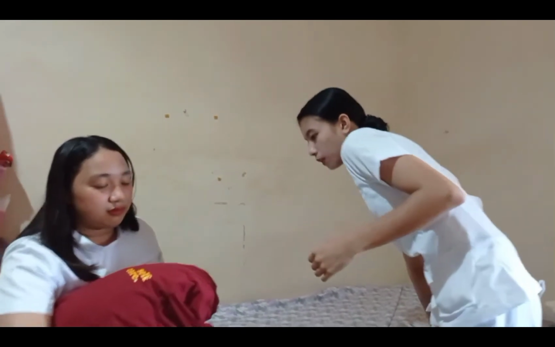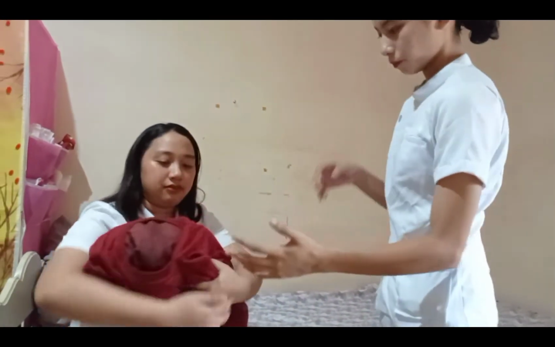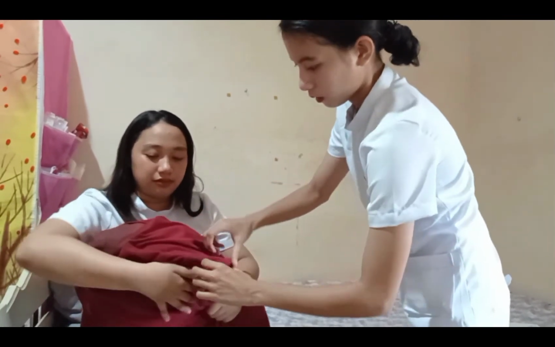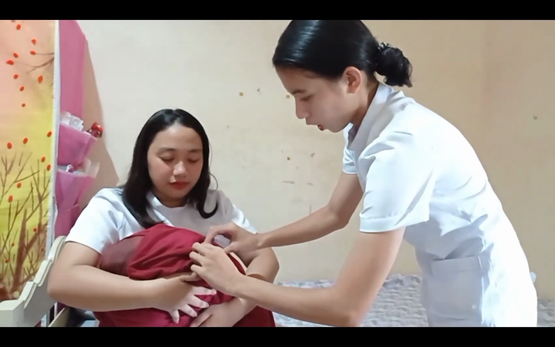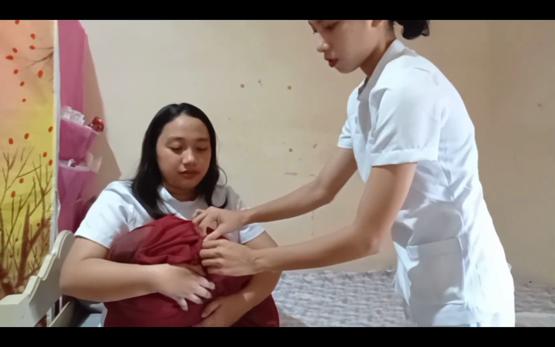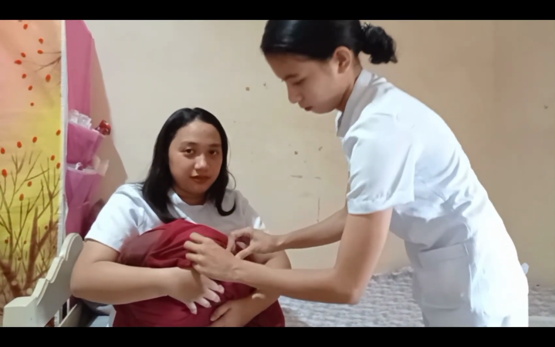The next step is to select the appropriate site for administration. We assist the patient to position the baby in the cuddle position. Then we check the arm, and it should be free from any lesions, scars, or moles.